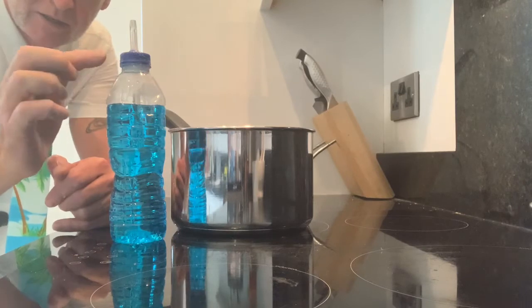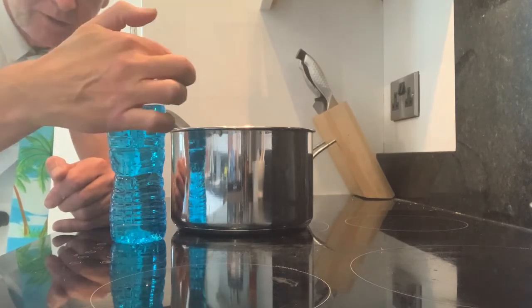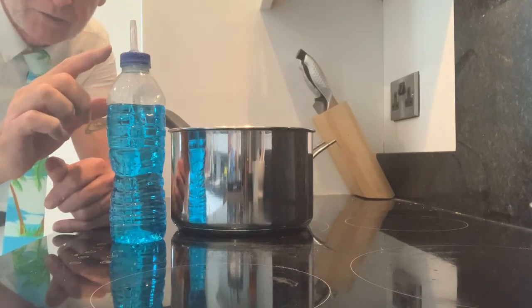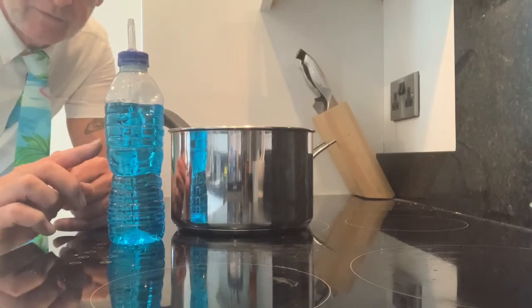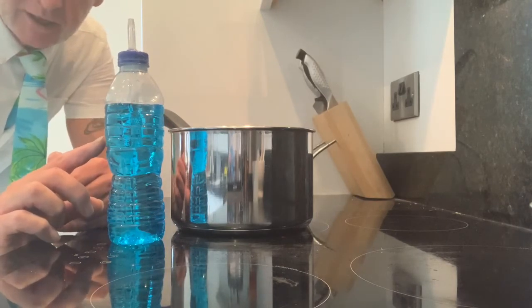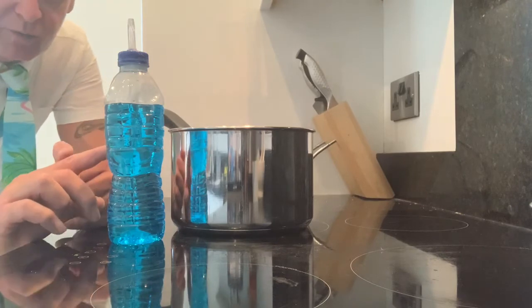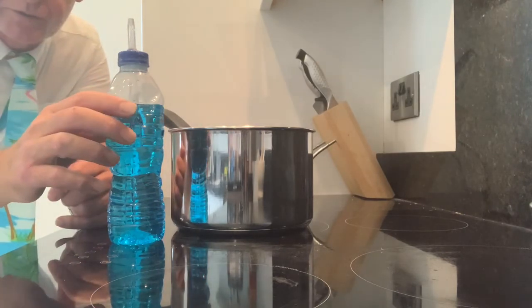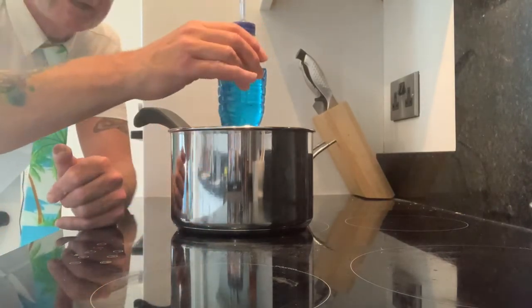With this being airtight around here, it should be the case that if this water gets bigger, expands, the only way for it to go is up through the straw. So let's give it a try.